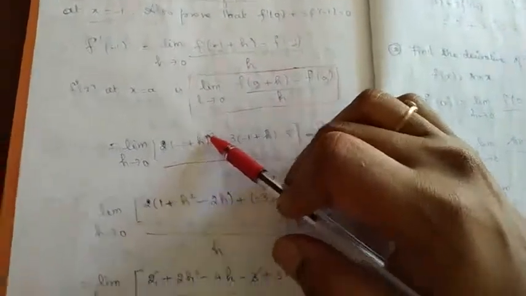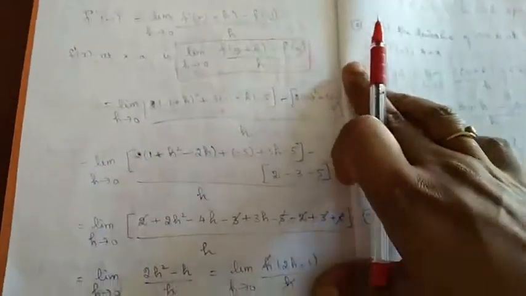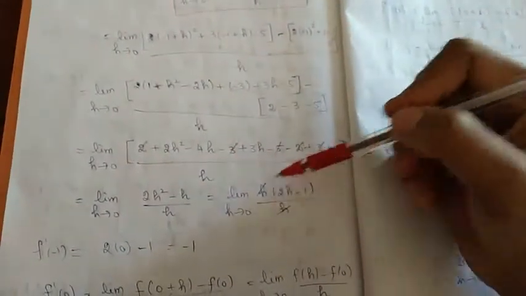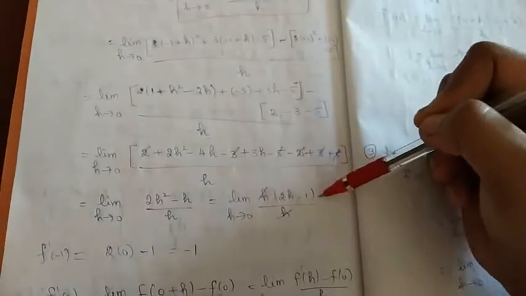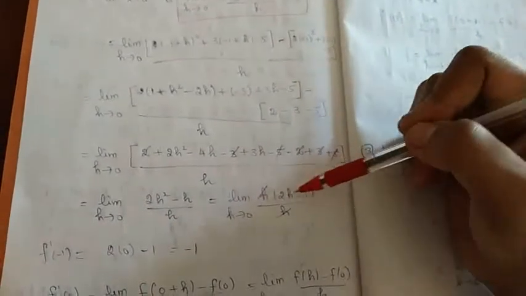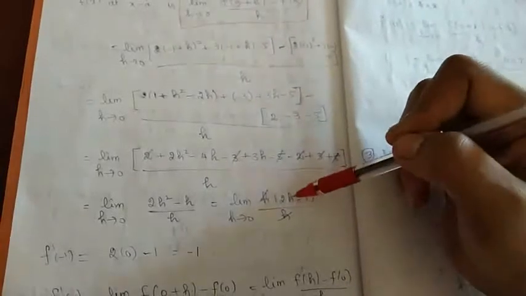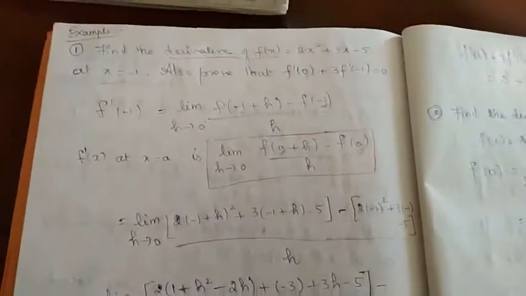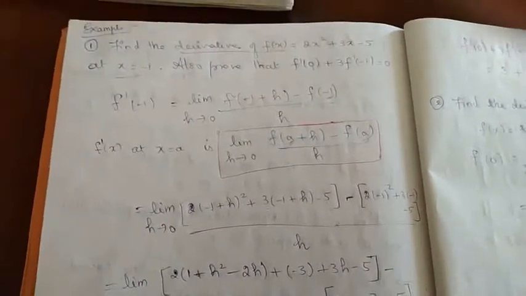We expand this using the a plus b the whole square identity and simplify all those things. At last we got 2h square minus h by h. Again we take h as common and get 2h minus 1. So limit h tends to 0 of 2h minus 1: if we put h equal to 0, we get minus 1. So f dash of minus 1 is minus 1. This is how we have to find the derivative of the given function.